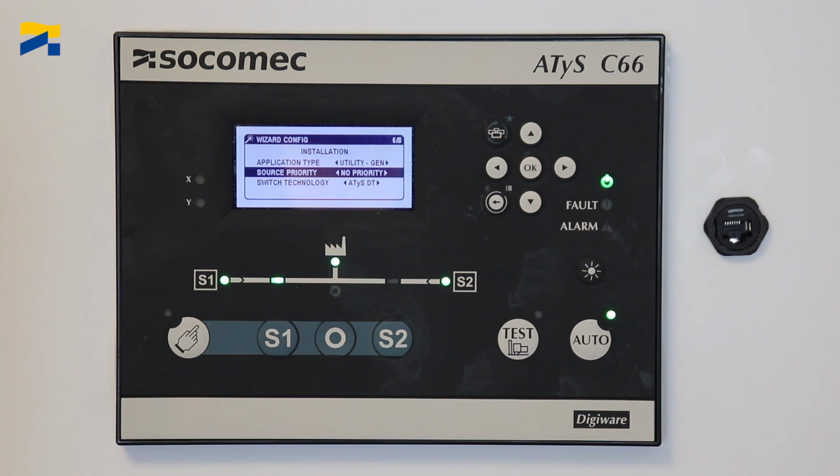The 3rd parameter is the switch technology, which stands for the type of switch used with the controller. The options are ATyS DT, delayed transition, which is to be selected when using a delayed transition dual operator power contactor switch with 3 positions, 1, center off, and 2. In this configuration, in-phase transfer is disabled by default.